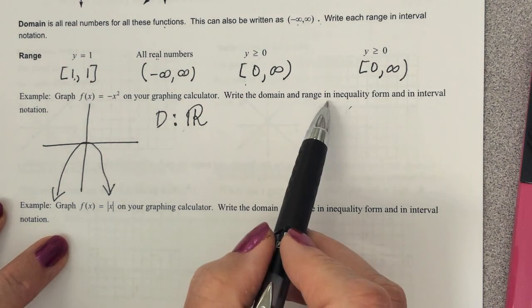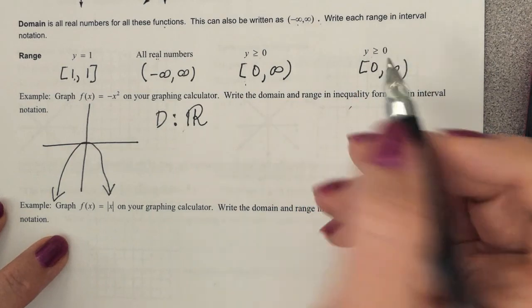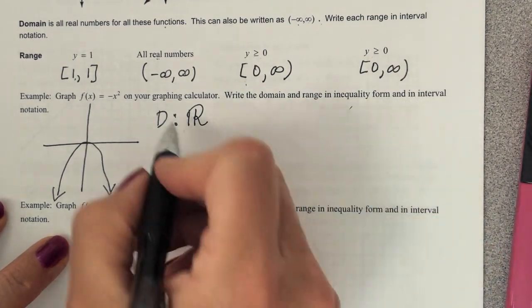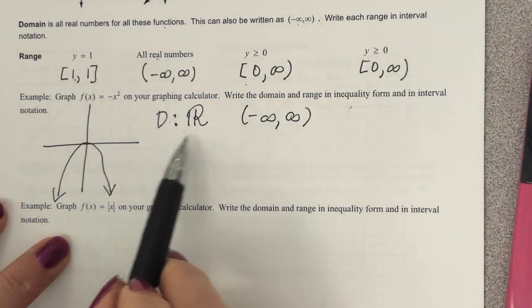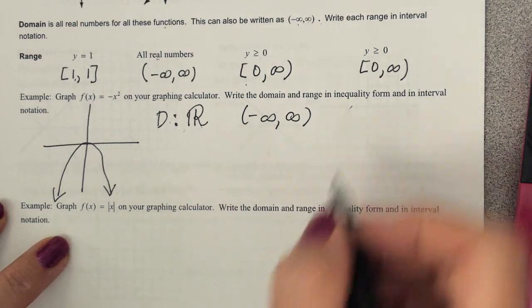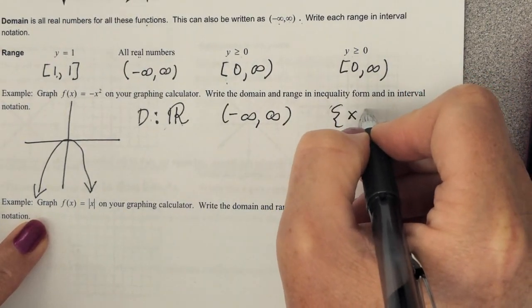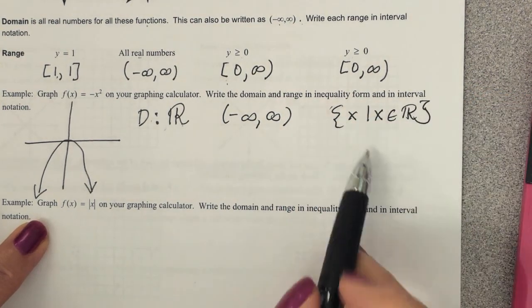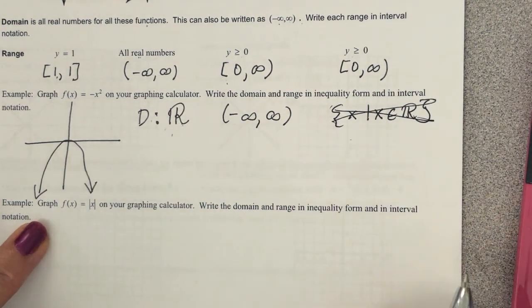I guess for inequality form, we can't really write that as an inequality. So interval notation for that domain, you would just go negative infinity to infinity. Another fancy way of writing this, which you might see at the college levels, is x such that x is an element of the real numbers. It looks real crazy, but we're not going to get into that. We're just going to put all real numbers there.